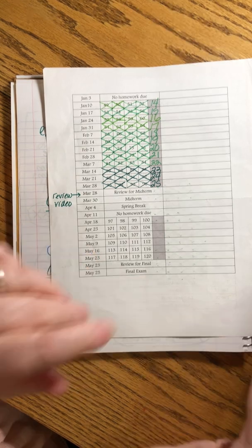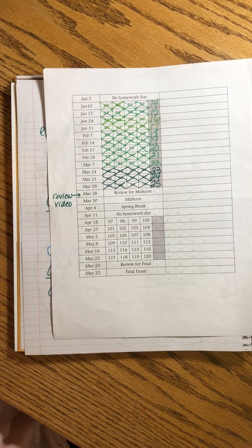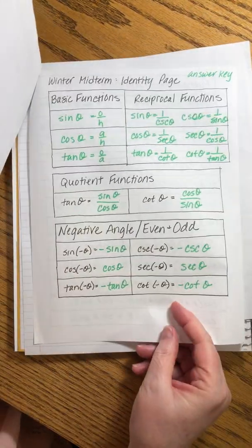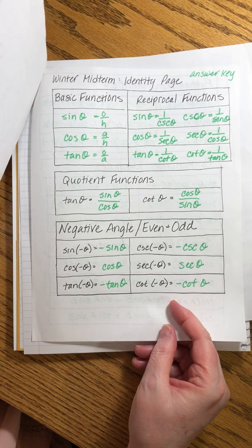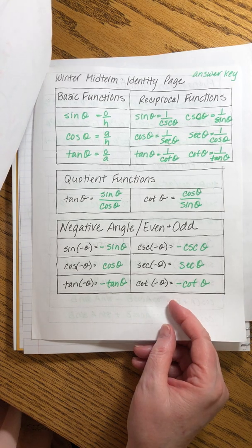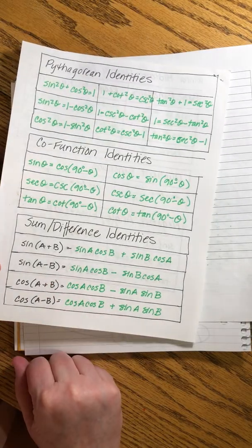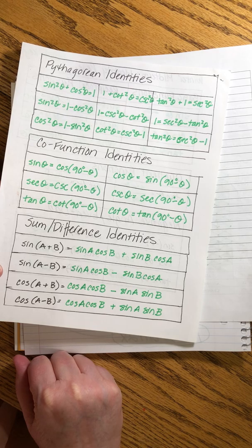Remember, on the test, I'm going to give you a blank version of this form. Winter midterm identity page, answer key. Ooh, that looks important, doesn't it? Okay, so these are the different functions that you'll need to know on the test.